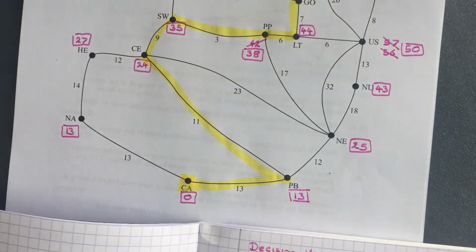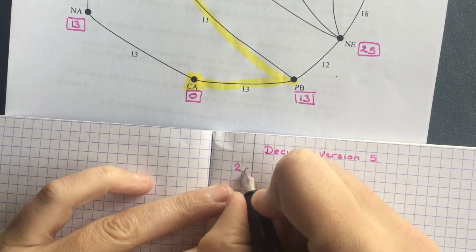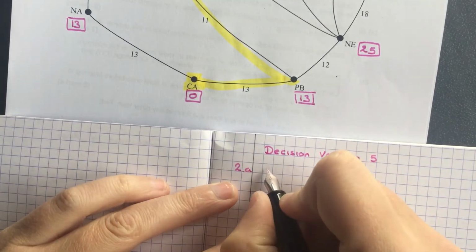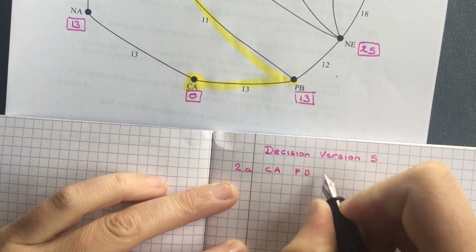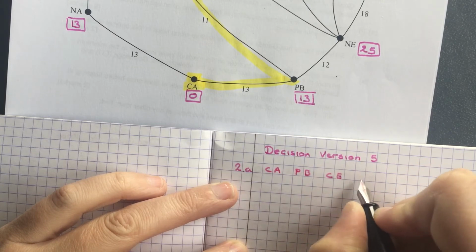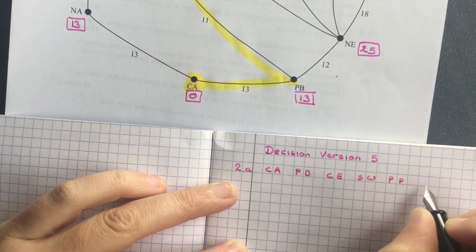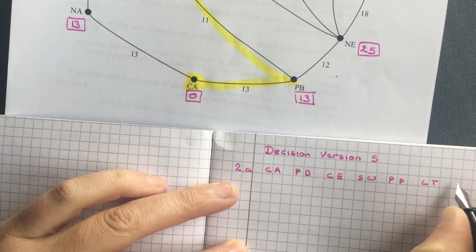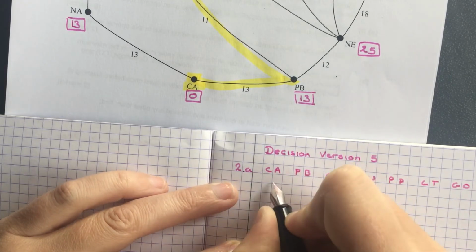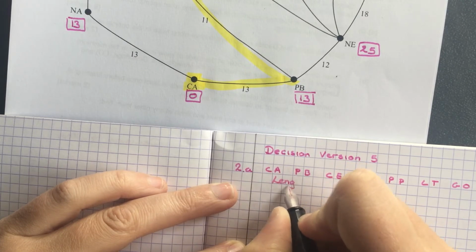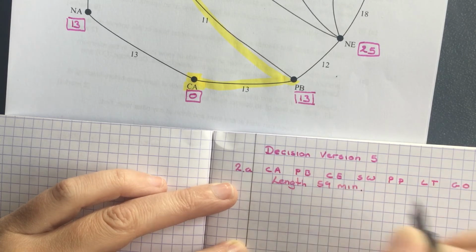So corresponding route is going to be CA, PB, CE, SW, PP, LT, GO, and AG, and that has a length of 59 minutes, so just under an hour.